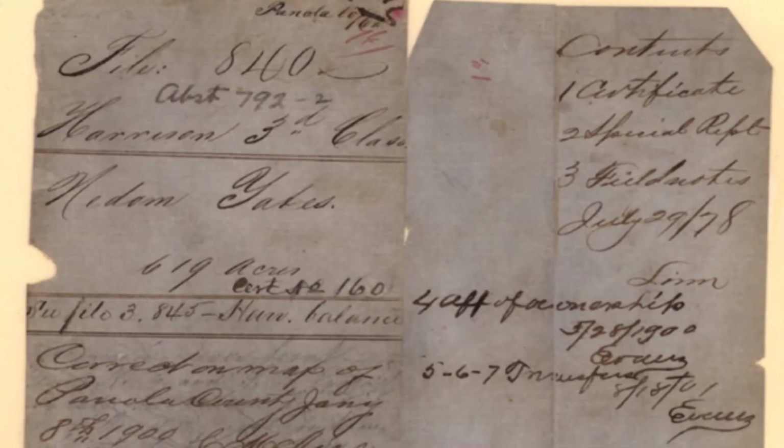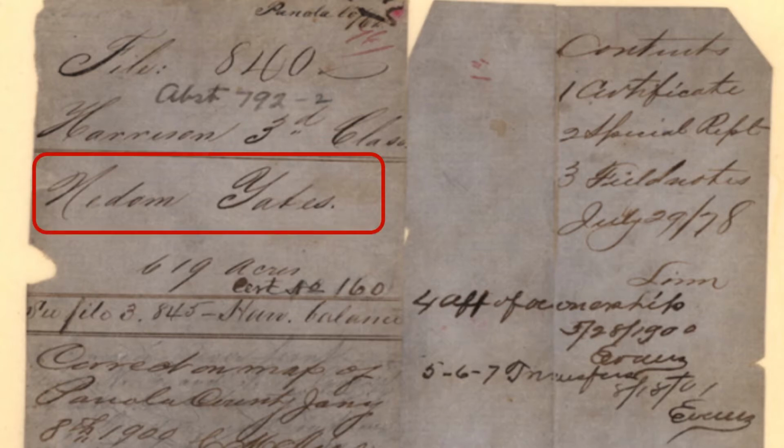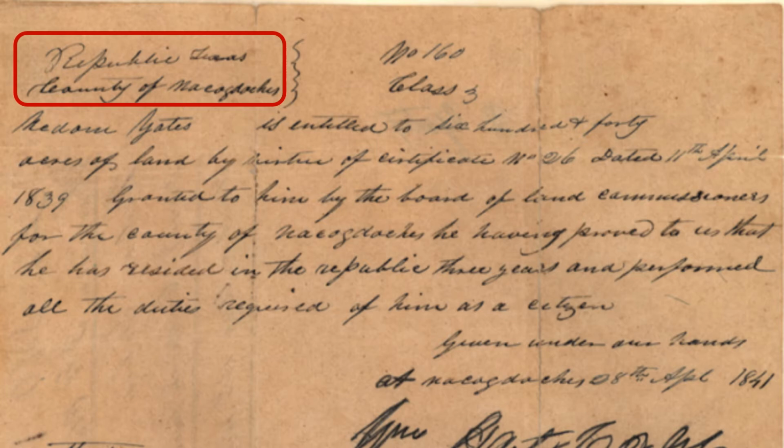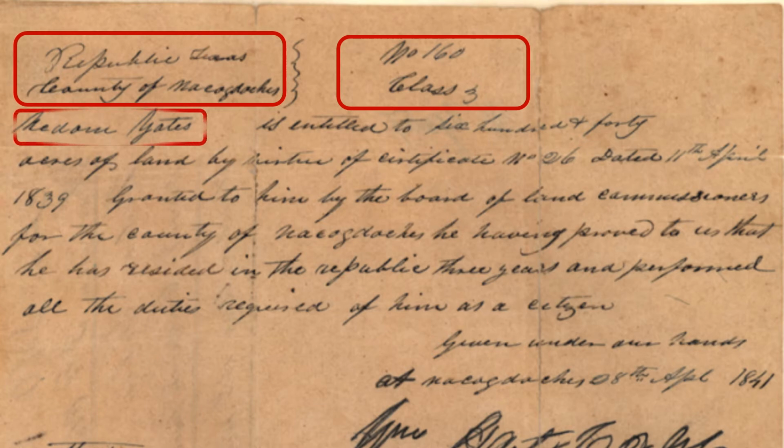The first record I found for Needham Yates was for this 619 acres. This was the second page of that PDF. It first tells us that it was in the Republic of Texas in the county of Nacogdoches. It then tells us that it is number 160, class 3. Now remember class 3, and I will explain that later. Then it gives his name as Needham Yates.